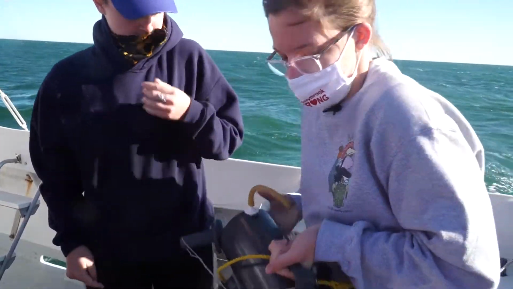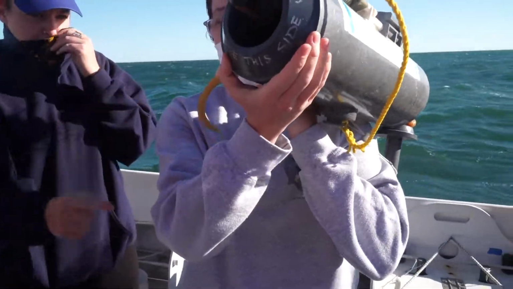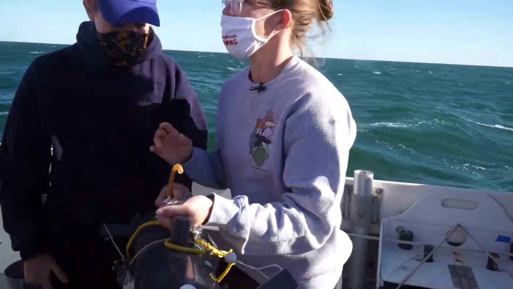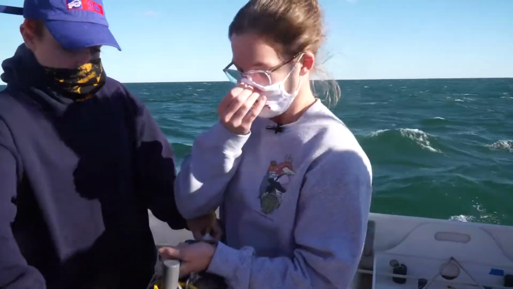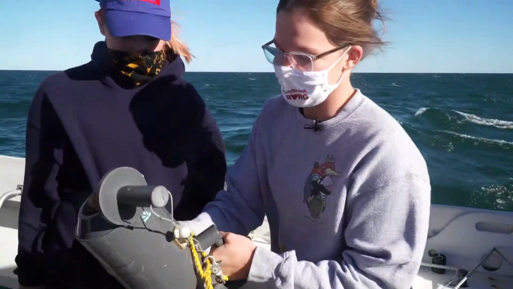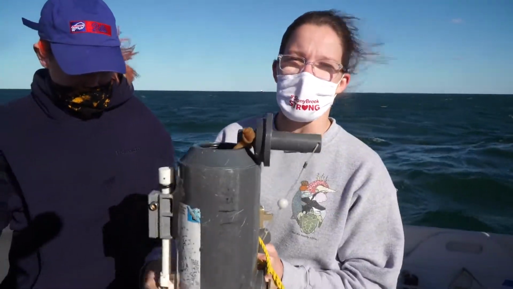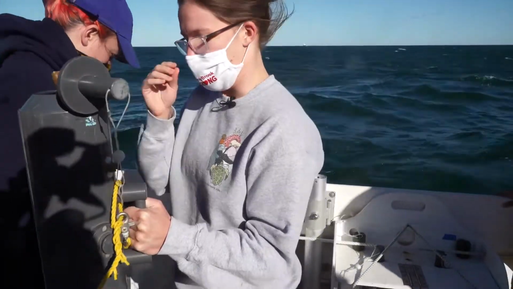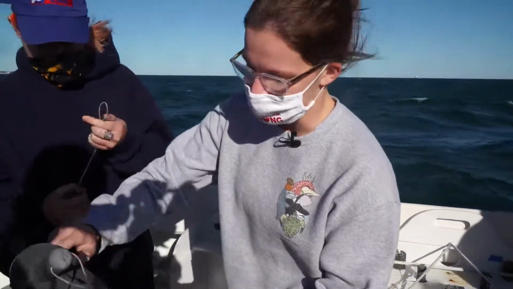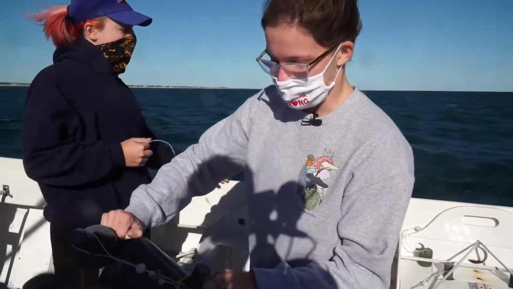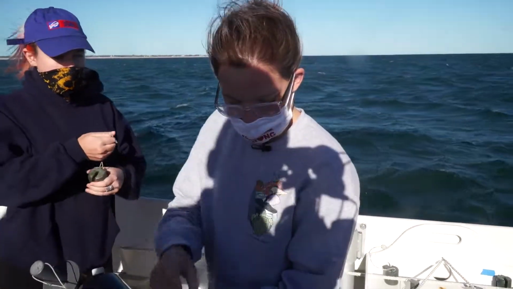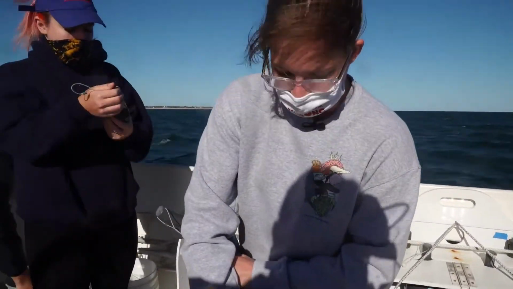Then we have the bottom open, like that. So when we put it in, the water can come through, and then we take the sample at the depth that we want. The things we have to make sure of is that the top is tight, so the water doesn't flow out when we close it, and the spigot is pulled out on the bottom.